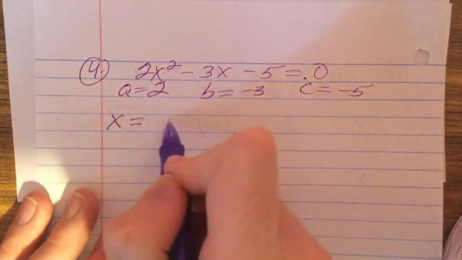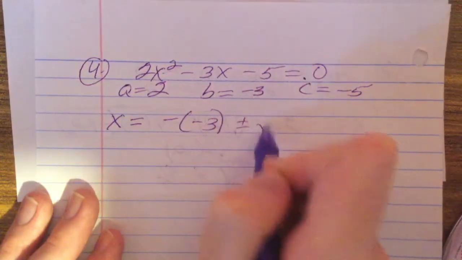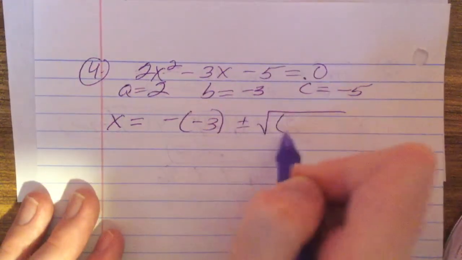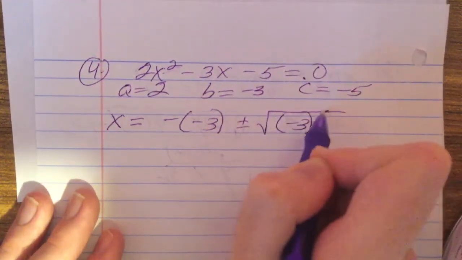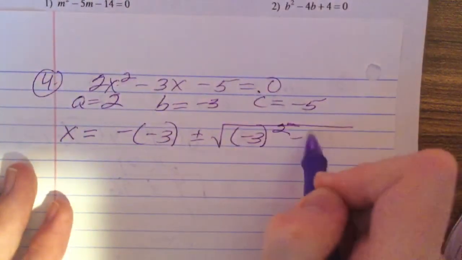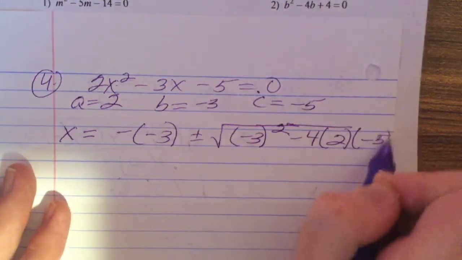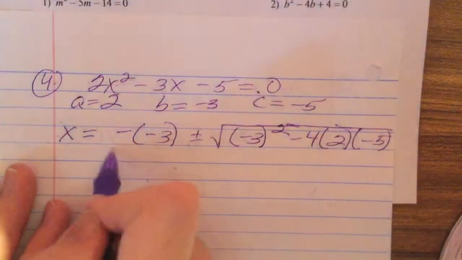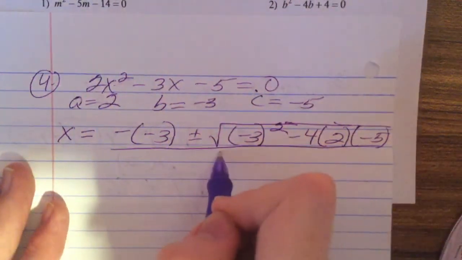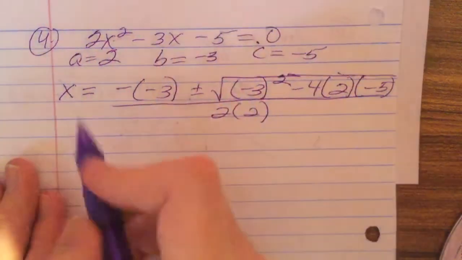x is equal to a -b, -3, plus or minus the square root of b squared. Make sure you put the -3 in parentheses and square it, minus 4 times a, which is a 2, times c, which is a -5. Extend the square root. Divide all of that by 2 times a, which is 2. So 2 times 2 in the denominator.